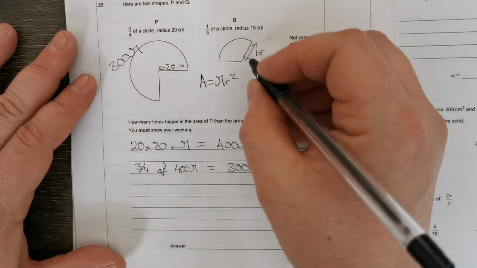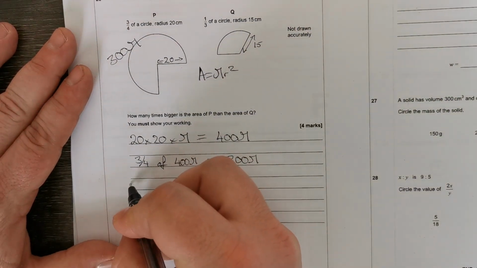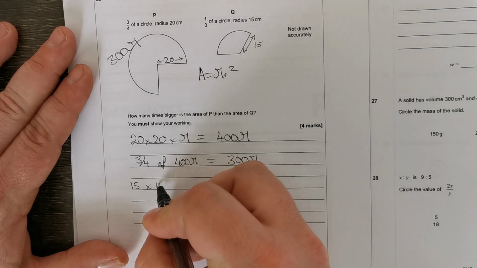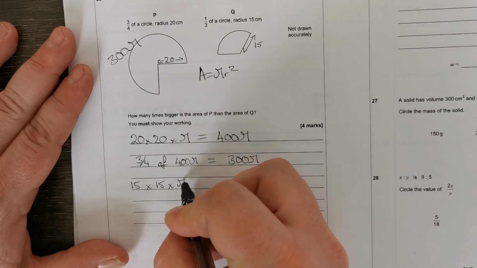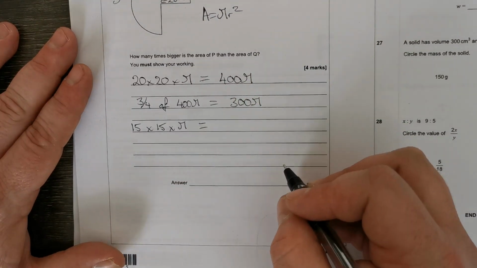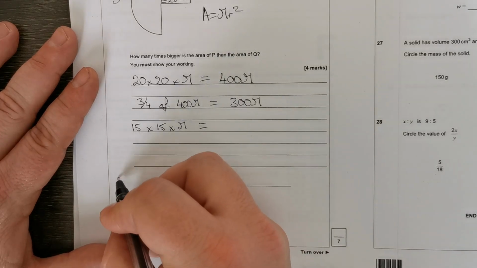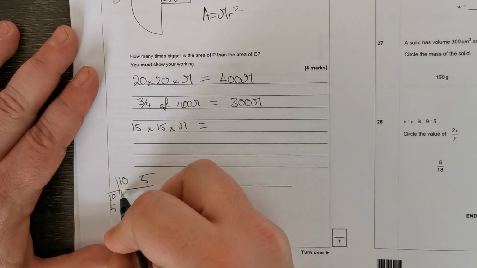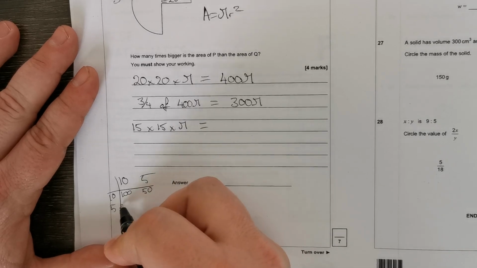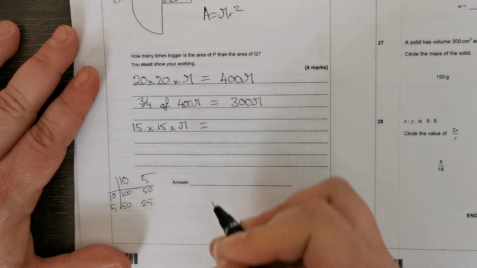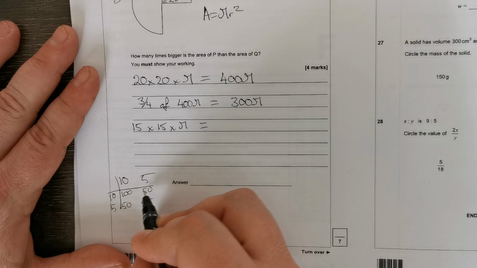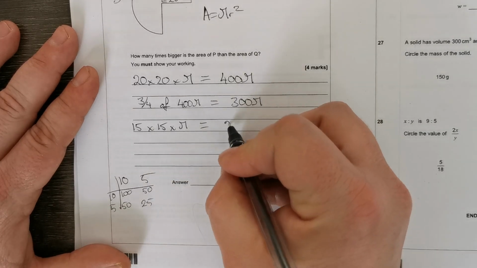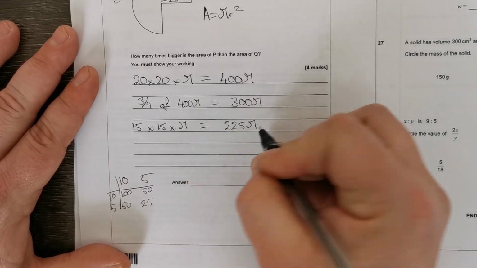This circle, right, let's pretend that's a full circle to start with. So that would be 15 times 15 times pi. Great to know your square numbers. If you don't, be afraid of setting it out in the exam. Much rather that we get it right and then we rush and get it wrong. So 225, 225 pi.